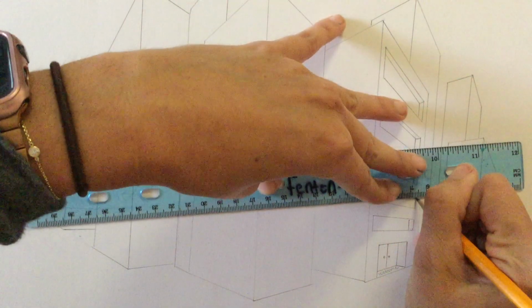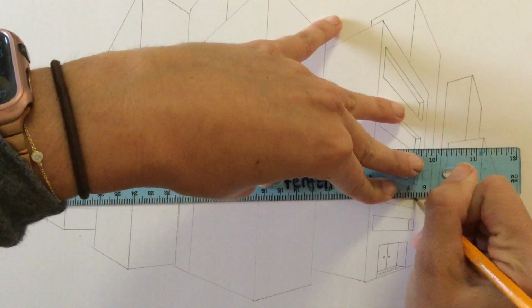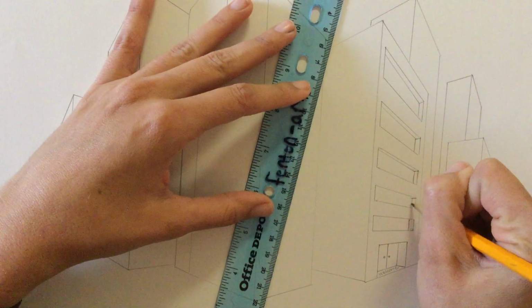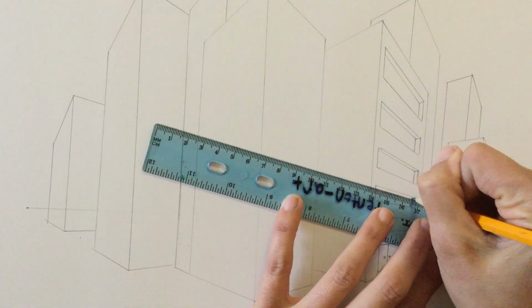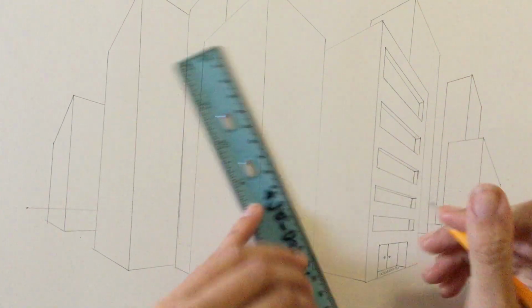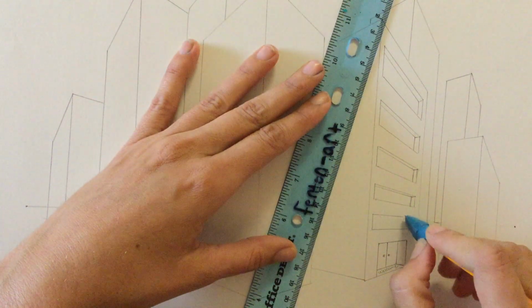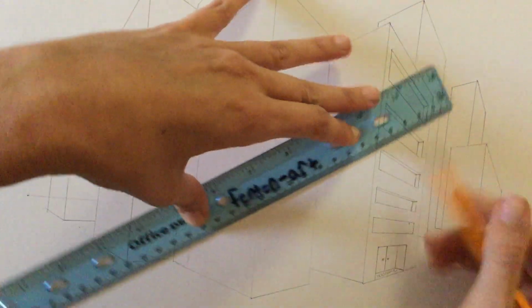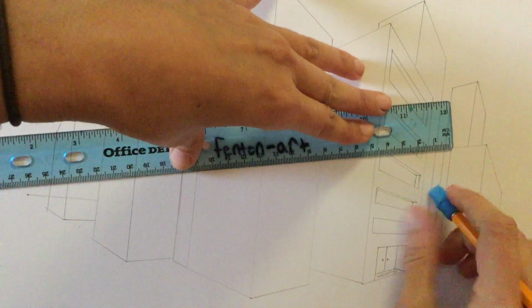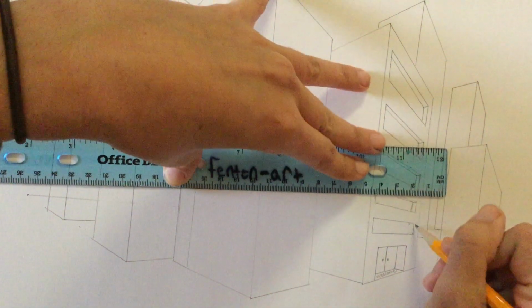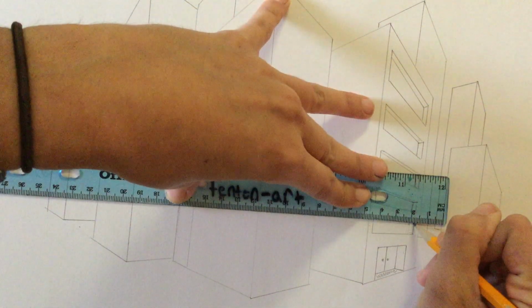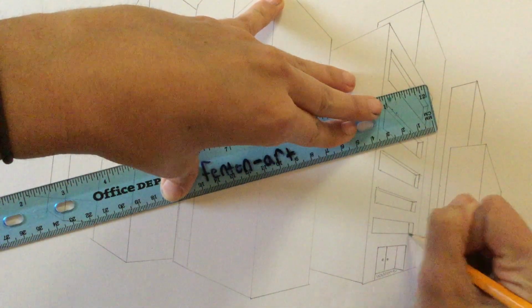I think I'm going to do the same thing for each of them, making sure to line it up with the vanishing point. Okay, so that's just one style of window. I would like you to do different styles on each of the buildings, at least 3 different styles. I think that one I'm going to just leave like that.